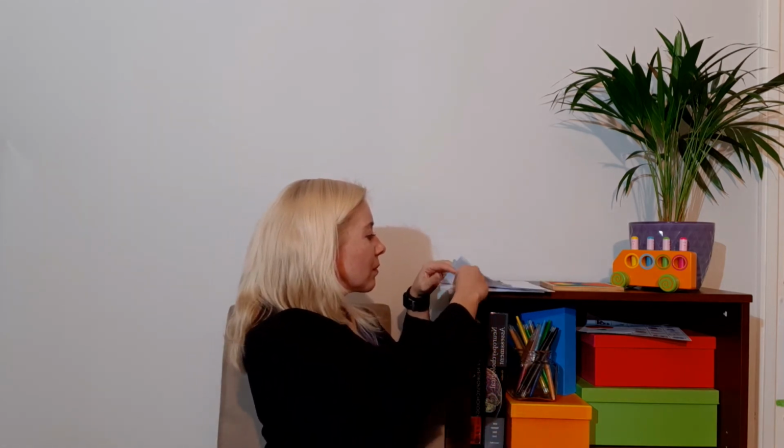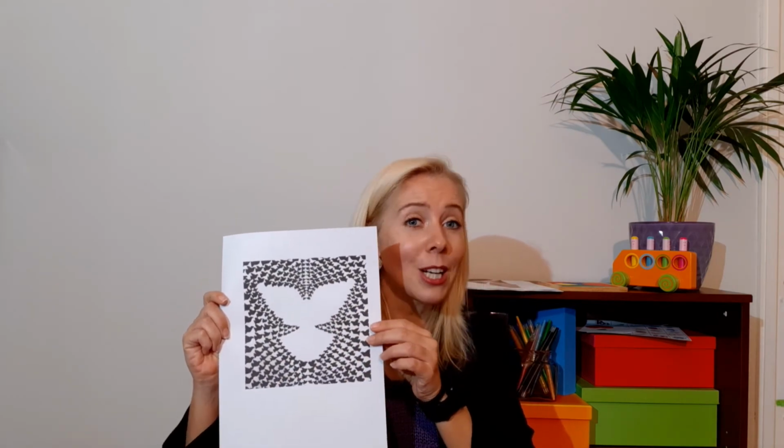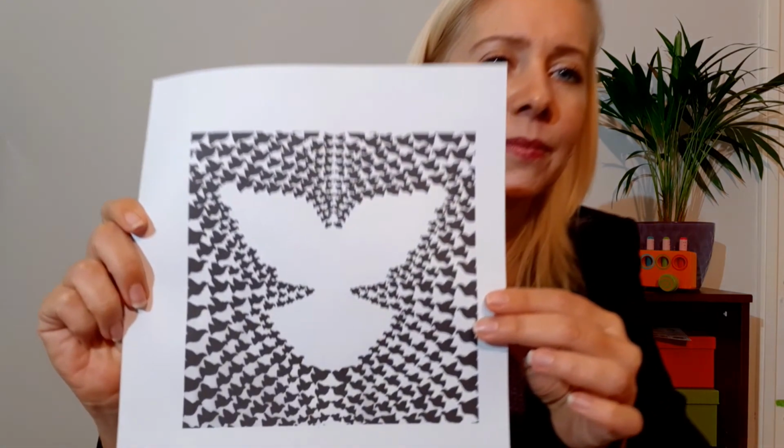Now, there are some great examples of this. Again, this is one that I printed on the internet. I just want to find it here. So this is a picture of a dove, but if I bring it closer, you will see that it's actually formed from smaller pictures of birds, and very similar to that figure ground that we discussed last week.